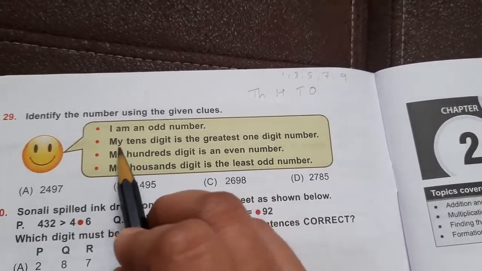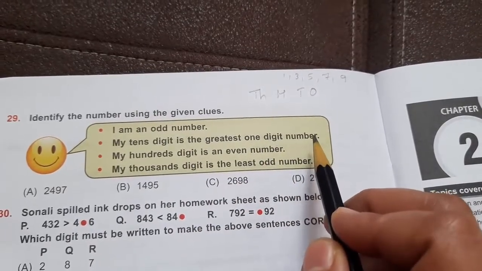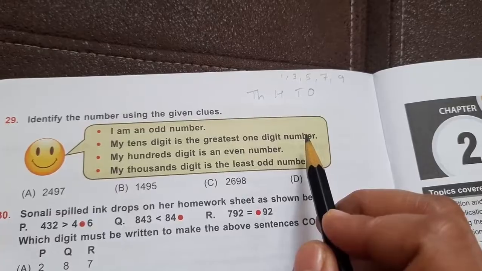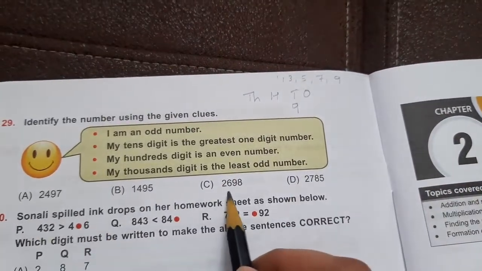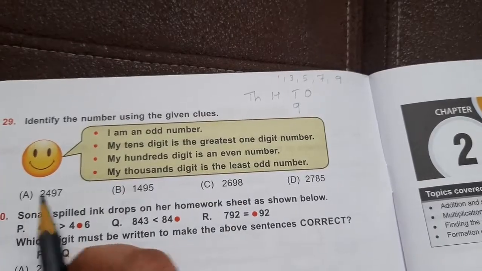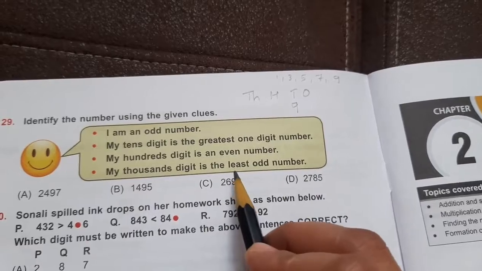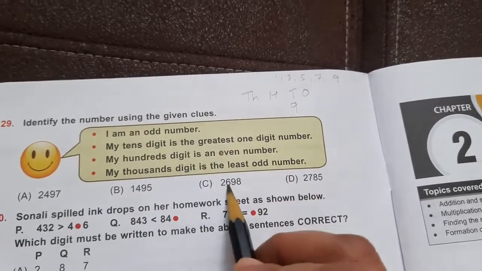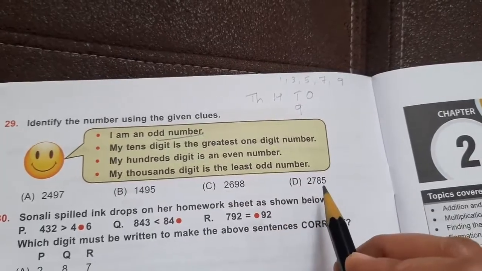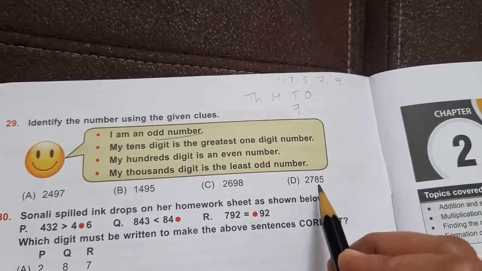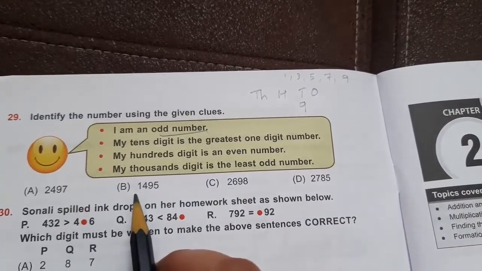Fine. Now next is my tens digit is the greatest one digit number. Greatest one digit number is 9. So my tens place is going to have 9. Which of them have 9 at tens place? This has, and this one does not. So C we have already ruled out because they are looking for an odd number. This is even, so this is not there. And D is again not there now because the tens place has 8, not 9. So either A or B will be the answer.